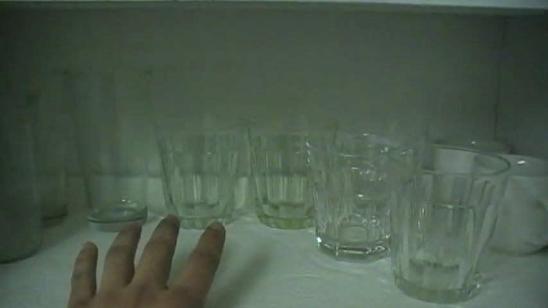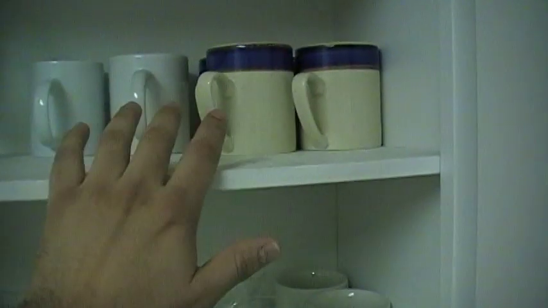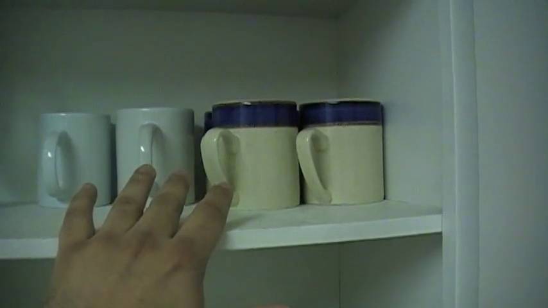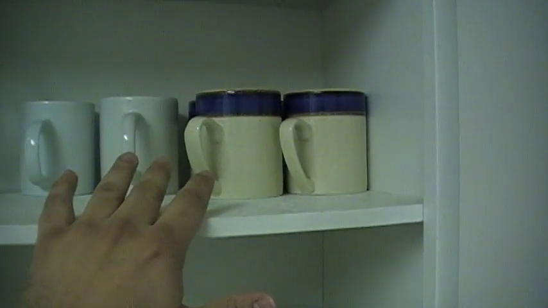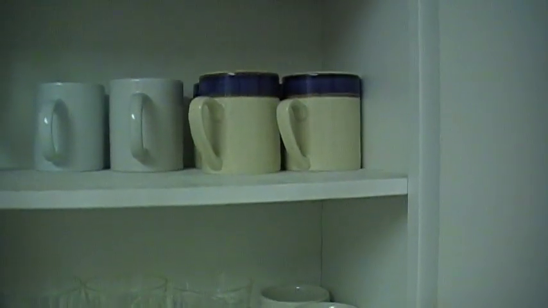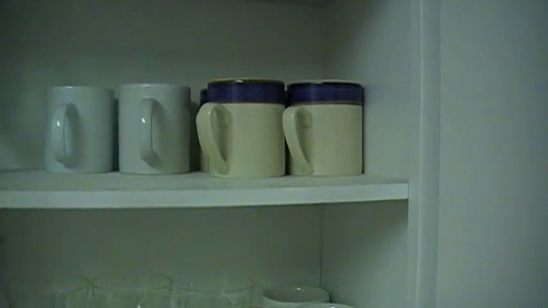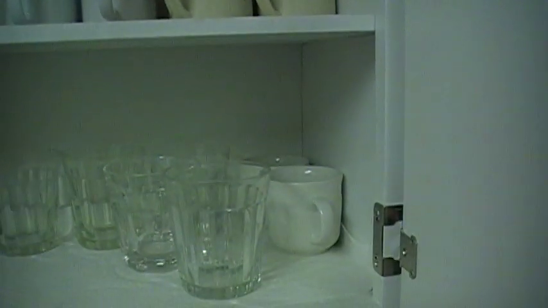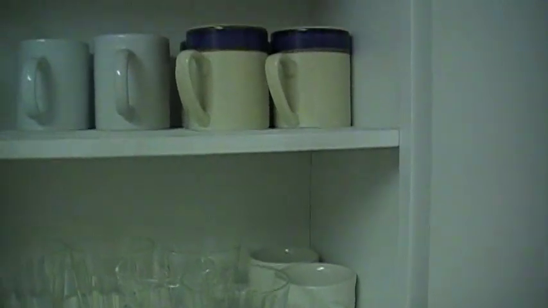But the better word is glasses. If you refer to these as glasses, well, I understand that also, but you need to refer to these as cups or coffee cups. Sometimes you go to a cafe and they give you a plastic cup, a styrofoam cup, or a paper cup. Well, also, those are coffee cups.